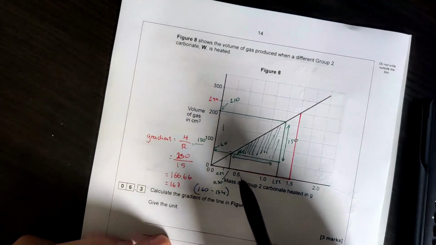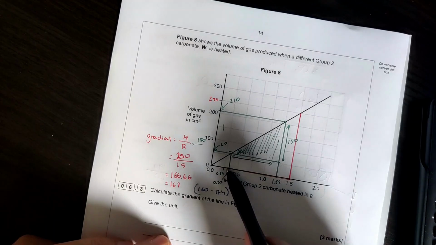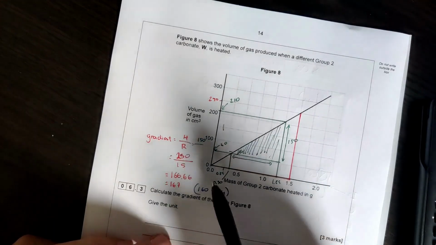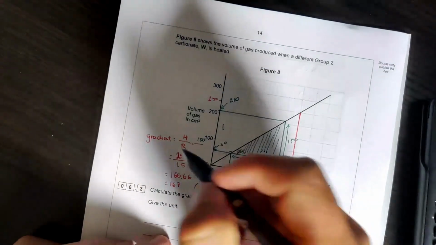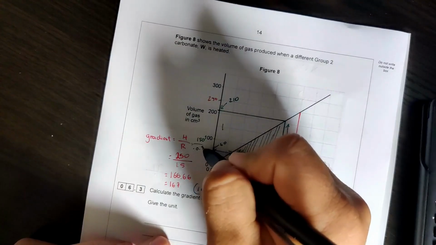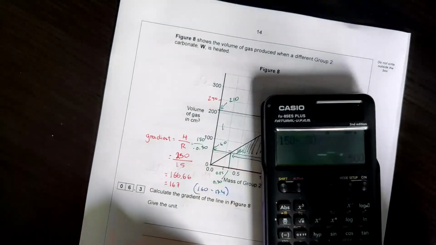Oh, is it 35? 30, 35, 40, 45, and 50. Yeah, so let's go for that there. So over here, I would have put it down 0.30. Oh, sorry, my bad.